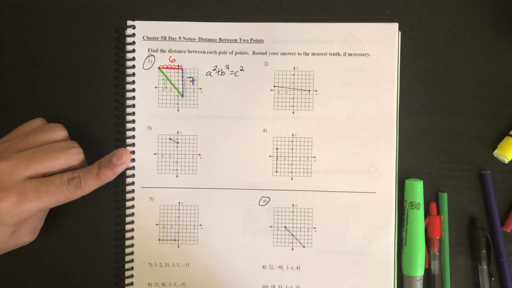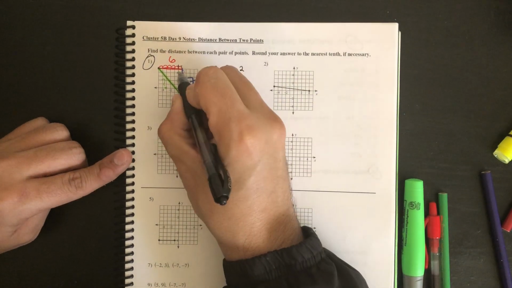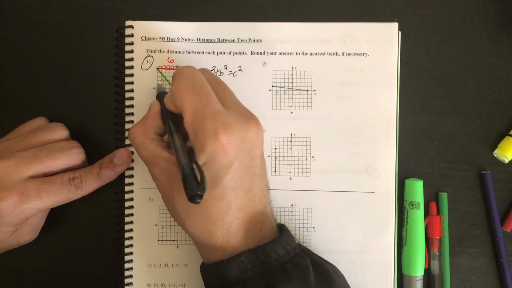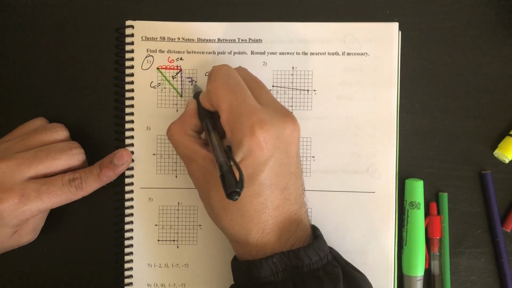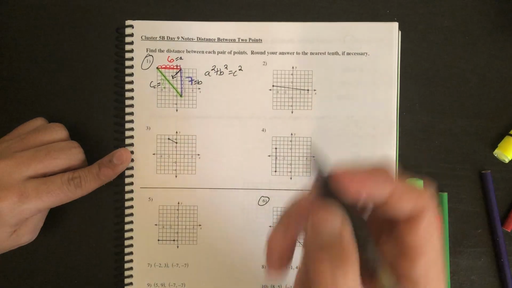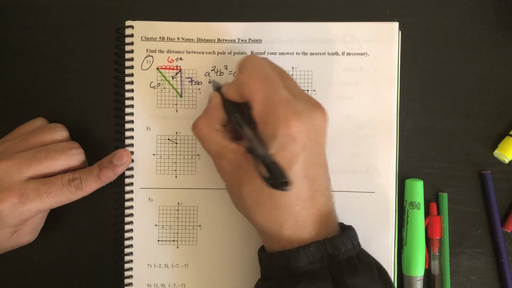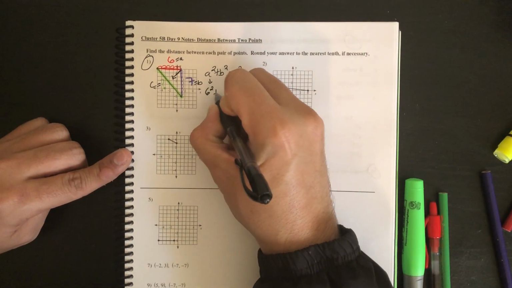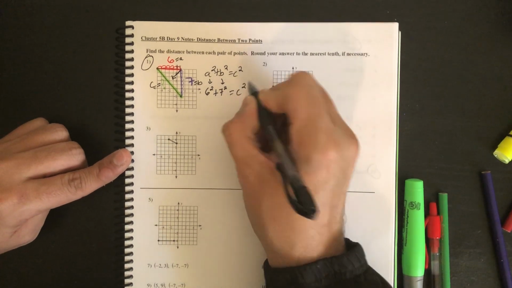My next thing to do is to identify which of these sides is the letter C. Across from the 90-degree angle is your letter C. The other two sides are A and B. So with that being said, I can plug these numbers into my theorem. So 6 squared plus 7 squared equals C squared.